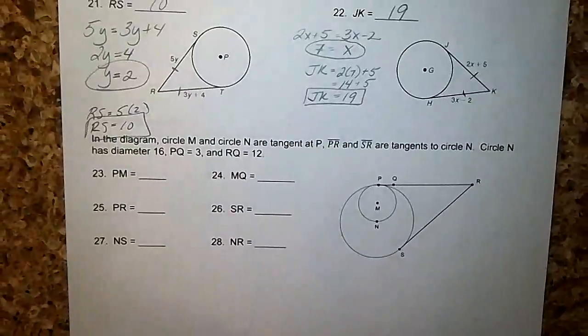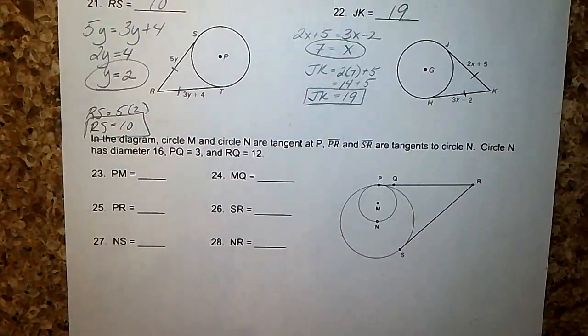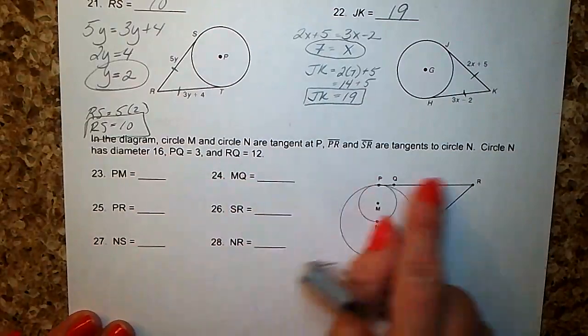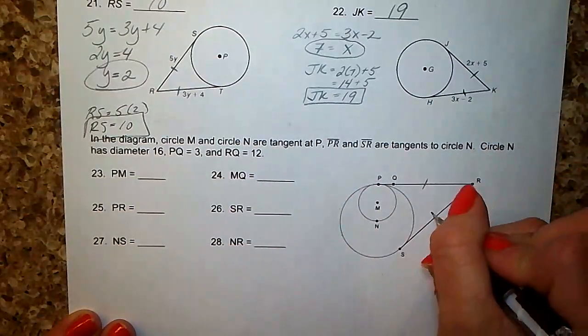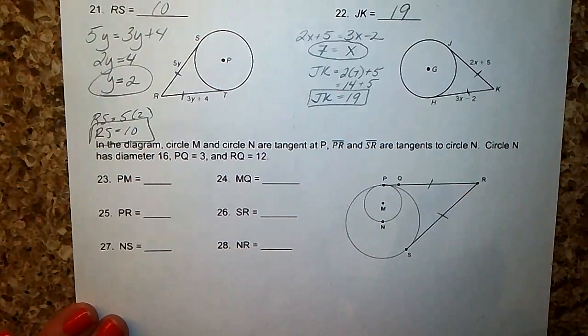Okay, let's just do the last part here. They're giving us a lot of information, and this is going to be a little tricky simply because they have a lot of information and facts that you have to use to find this. So let's take a look. All right, so first of all, it says that these are tangents. So we right now know that they're equal to each other. Okay? What else do we know?